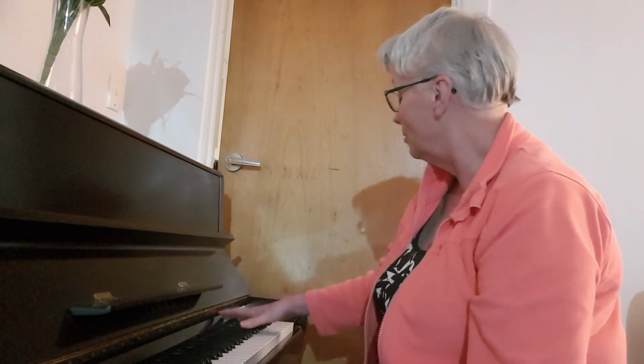As simple as that, you have a little bit of flashy glissandos and some octaves, which are when you play the same notes together, like this. You have something that sounds quite exciting.